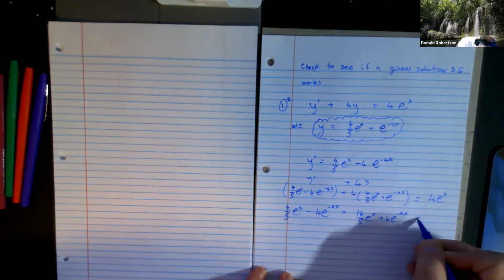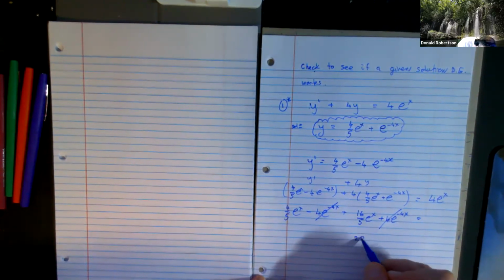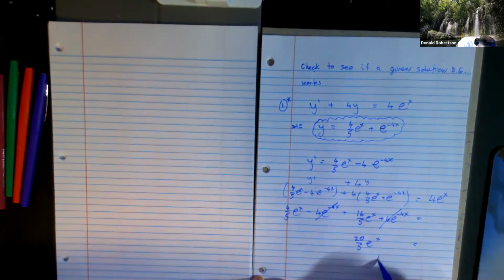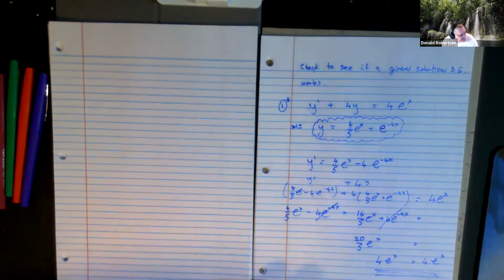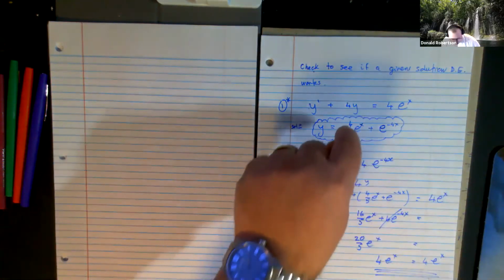This fella kills off this fella. If you add these together, you get 20/5. But isn't 20/5 4? Check. Does that make sense? I've now proved that this is a solution to that.